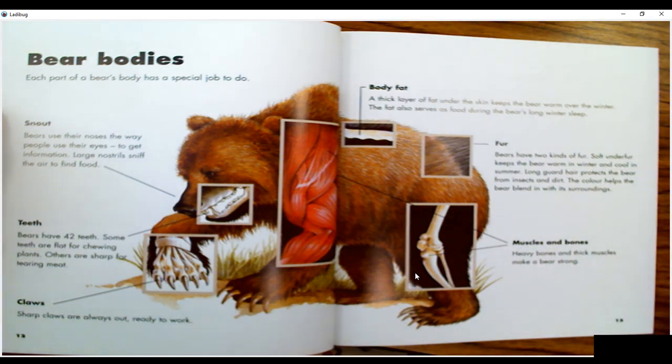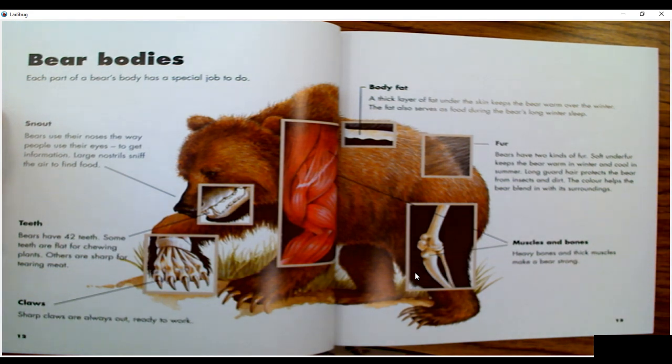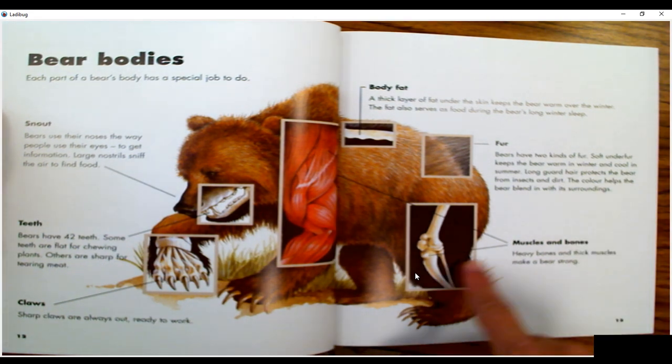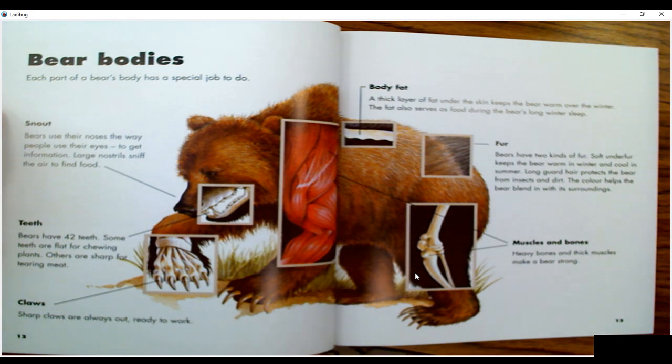Fur. I think we just found out the skin covering for a bear. Fur. Bears have two kinds of fur. Soft underfur helps the bear keep warm in winter and cool in the summer. Long guard hair protects the bear from insects and dirt. The color helps the bear blend in with its surroundings. Boys and girls, have you ever learned about any other animals that blend in with their surroundings? There's a special word for that. It's called camouflage. I bet some of you knew that. So that helps the bear hide from predators. That's another way that its physical characteristics help it survive.